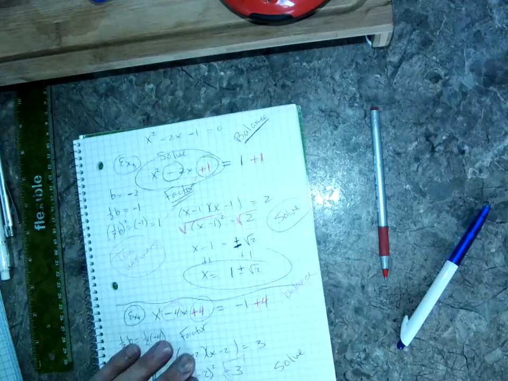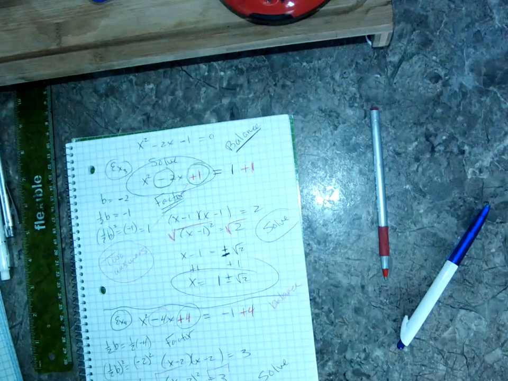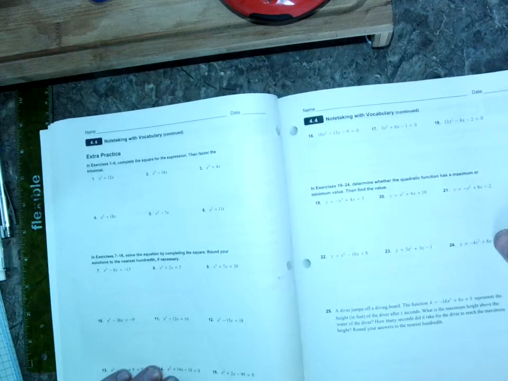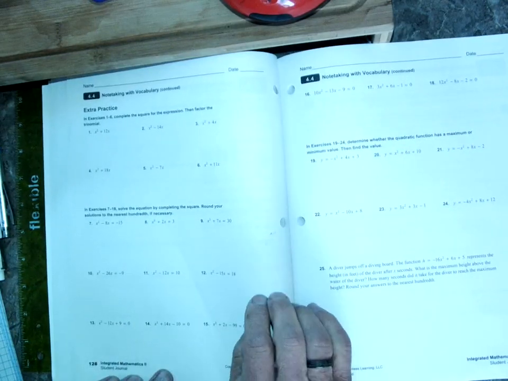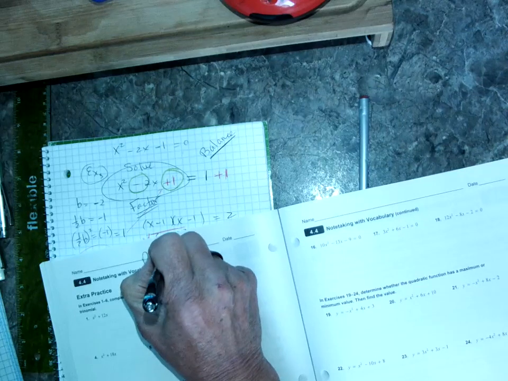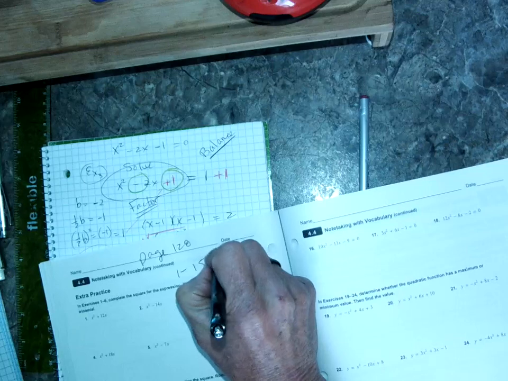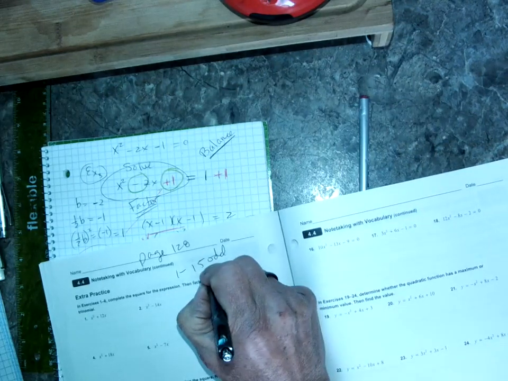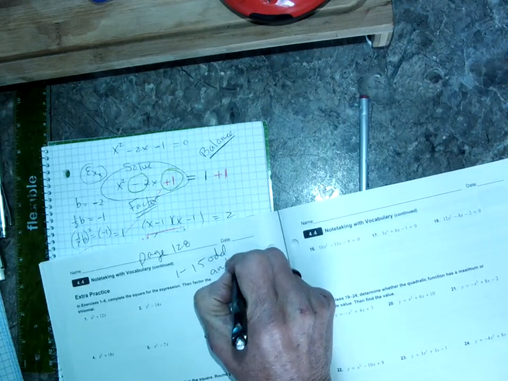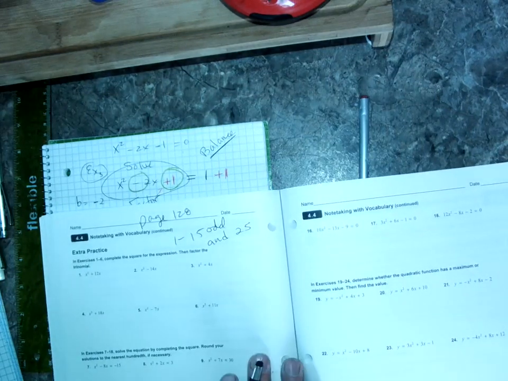So, homework today. Homework is going to be on page 128. Here, I'll show you so you can see it. Page 128. I want you to do 1 through 15 odd. That's not that many problems. But I also want you to try number 25. Okay? So again, if you have any questions, please don't hesitate to email me.